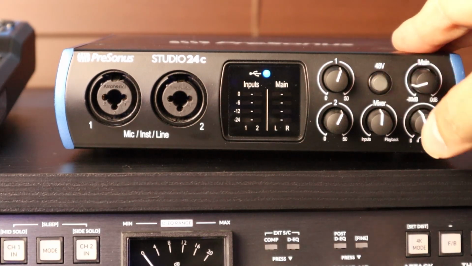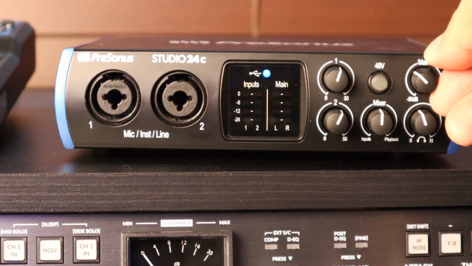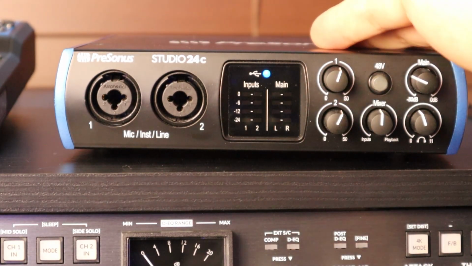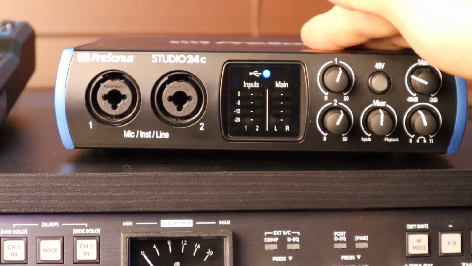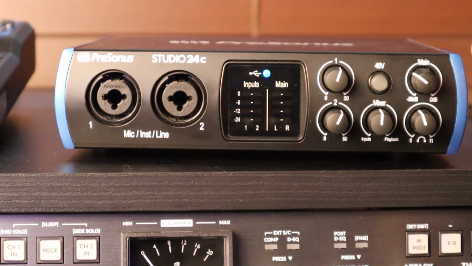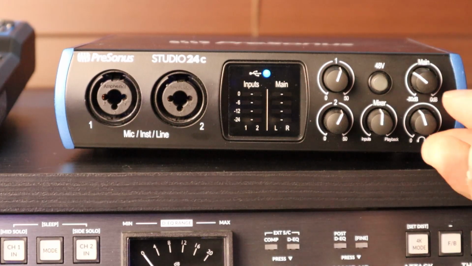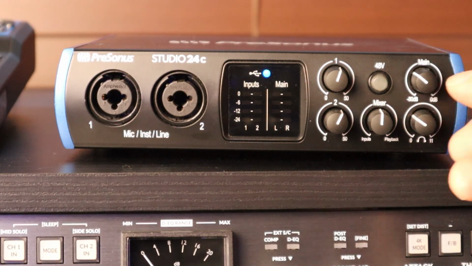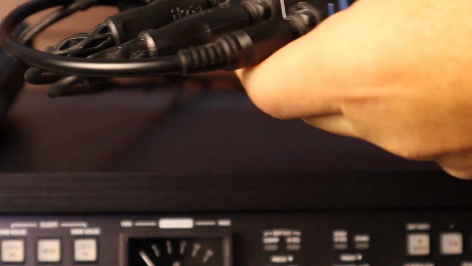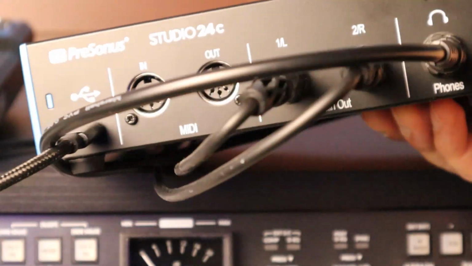So you turn it on and off over there, and then this is the main, because remember, like I said, this is the bridge between your analog sounds and your computer going in and out. So you can control your monitors, and this is the volume of your headphones, and the inputs and outputs are on the back. So here you go.